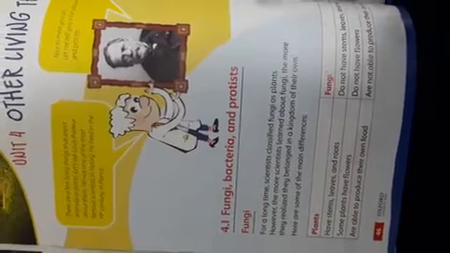Second one, some plants have flowers. We categorize plants in two categories, flowering plants and non-flowering plants. So it means that some plants have flowers, but fungi do not have flowers.